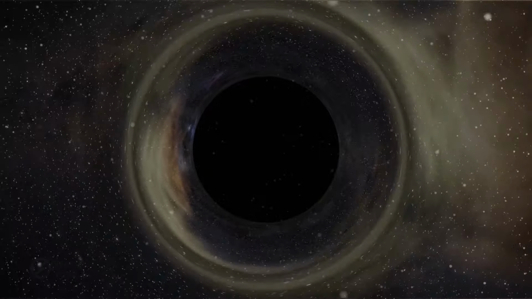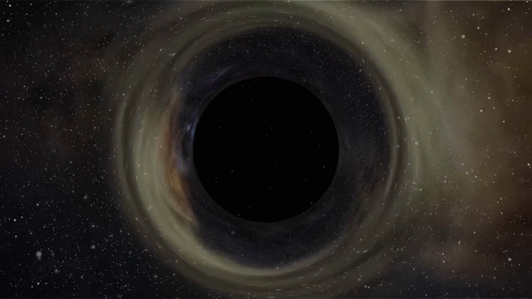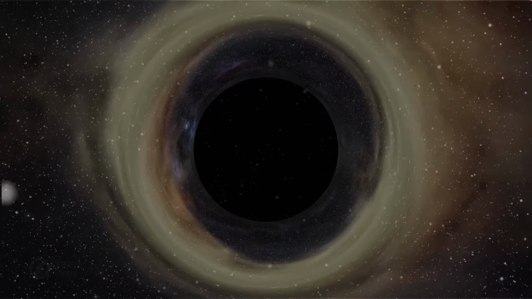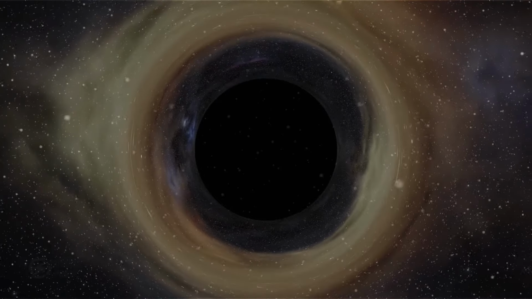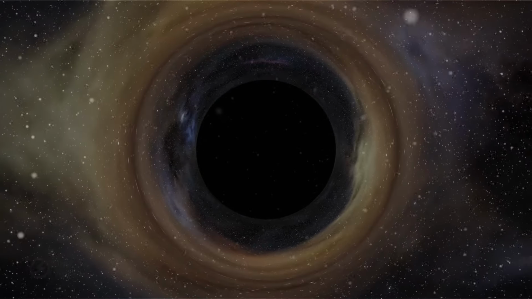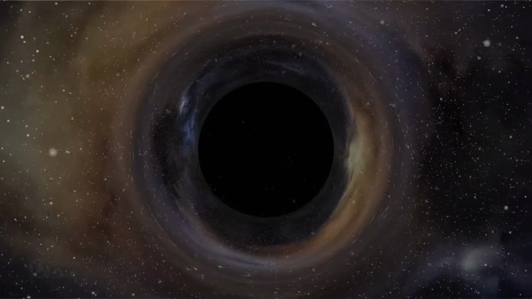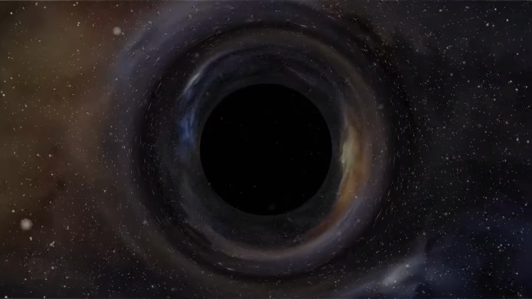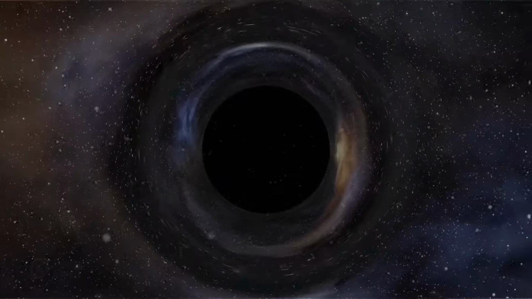Ultimately, the singularity problem points to the need for a theory of quantum gravity, a framework that can describe both the continuous curvature of space-time and the discrete probabilistic nature of quantum fields. Experiments cannot yet probe such extreme conditions, but progress continues through indirect means, such as studying black hole thermodynamics and Hawking radiation, which connects gravity, quantum mechanics, and entropy in unexpected ways.